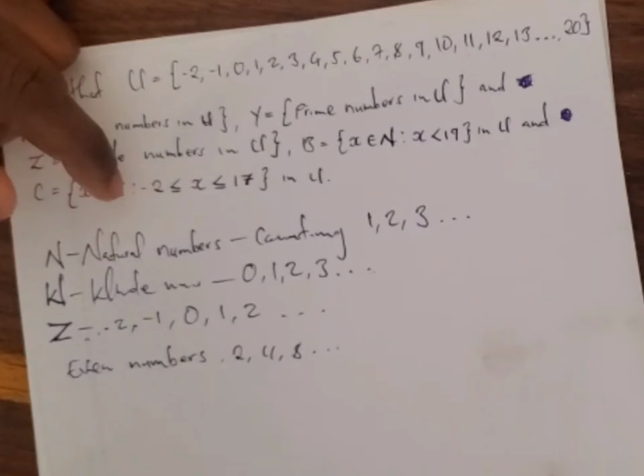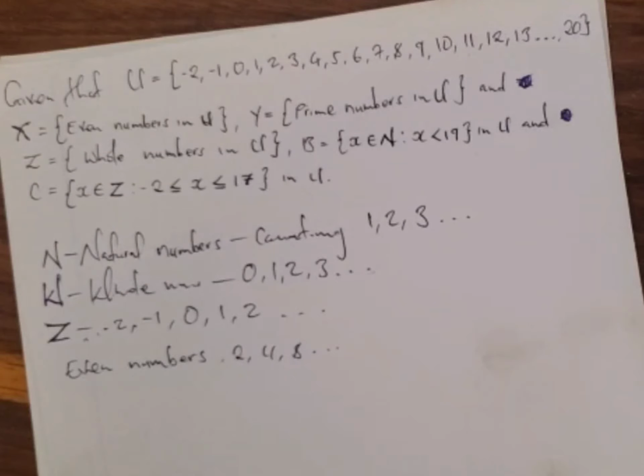Odd numbers, what are odd numbers? An odd number is any integer that is not divisible by 2, meaning it leaves a remainder of 1 when it is divided by 2. These are numbers like 1, 3, 5, 7. Note that 0 is not an odd number, because 0 is divisible by any number without leaving a remainder.